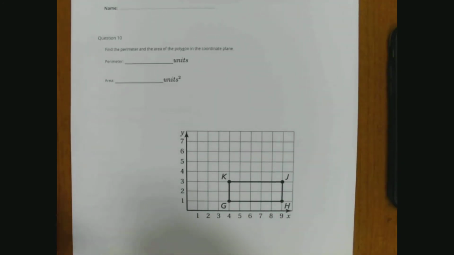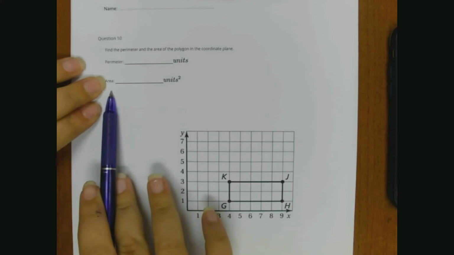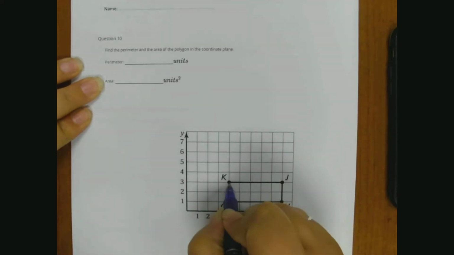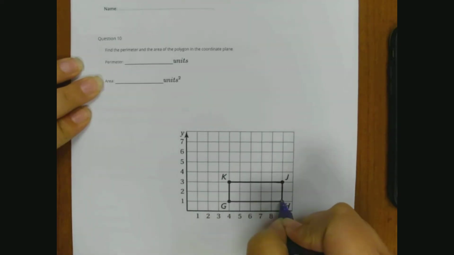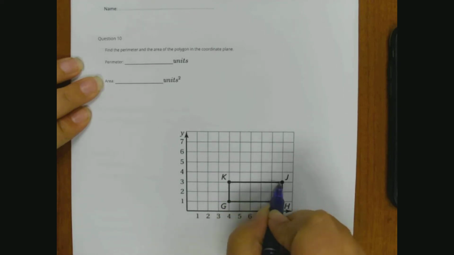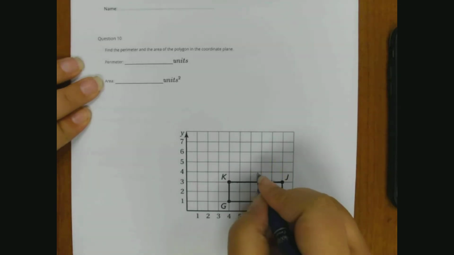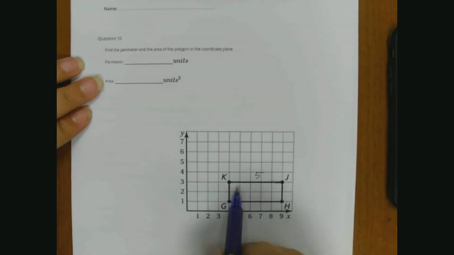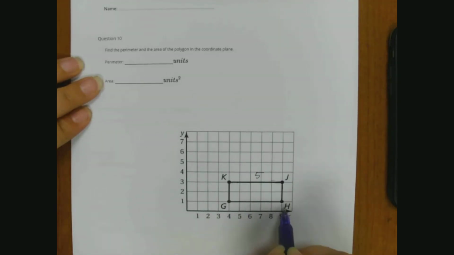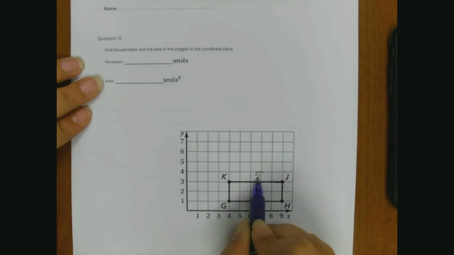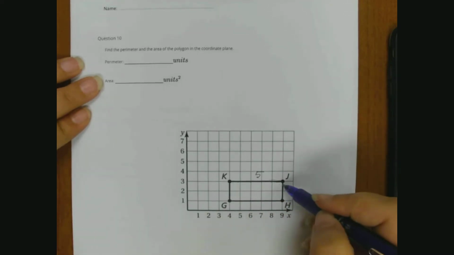So this one says find the perimeter and the area of the polygon on the coordinate plane. Okay, so we need to find the perimeter and area. Remember, area is going to be base times height. So the base, we need to decide how many units across it is. It is 1, 2, 3, 4, 5. Another way you could think about that is you could look and see what is the difference between 9 and 4, and it's 5. And then we need the height.